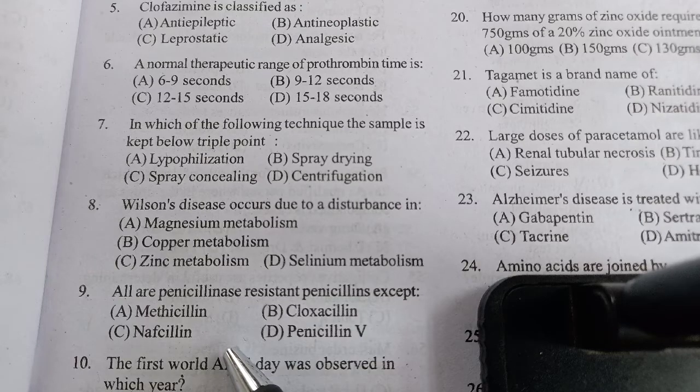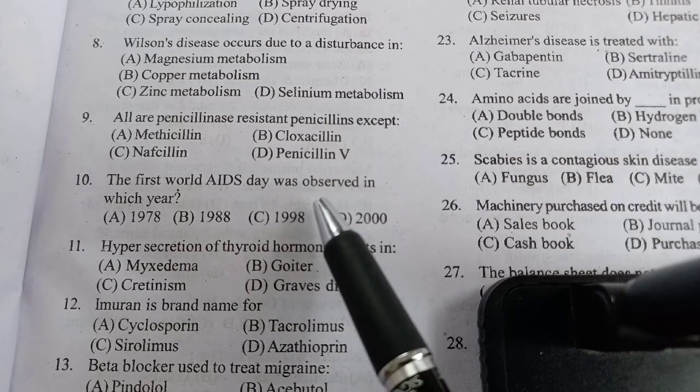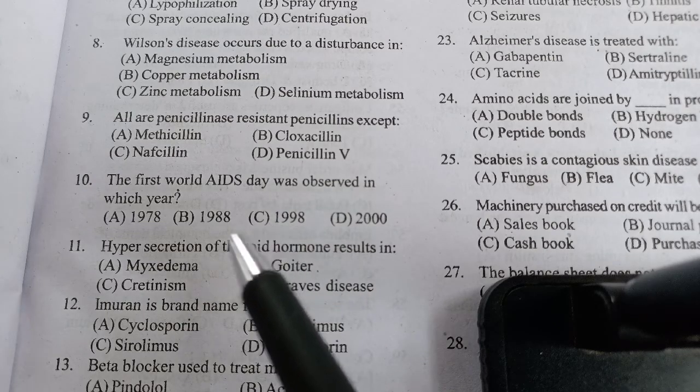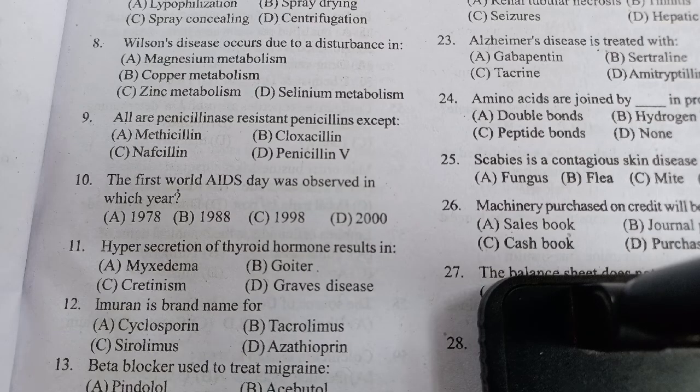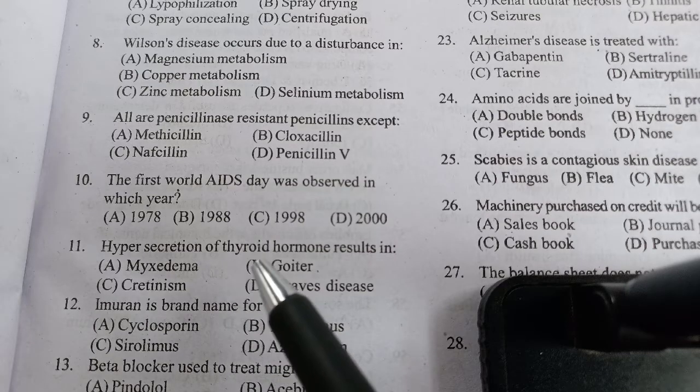All are penicillinase-resistant penicillins except methicillin, cloxacillin, nafcillin, penicillin V. The correct answer is option D, penicillin V, also known as phenoxymethyl penicillin. It is not active against the penicillinase-producing bacteria. The first World AIDS Day was observed in which year? 1978, 1988, 1998, or 2000? First one was in 1998, December 1.